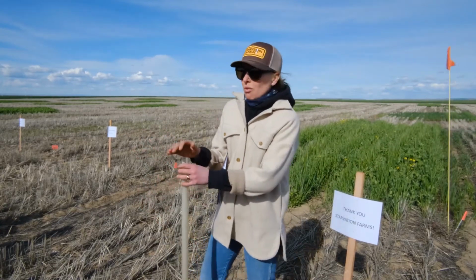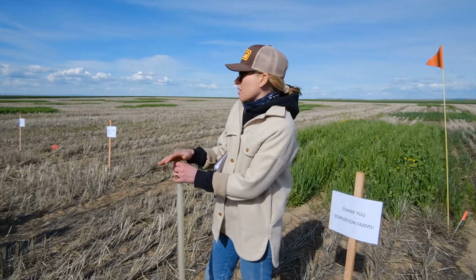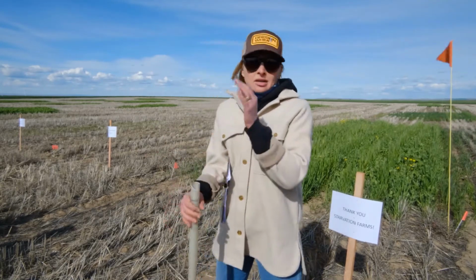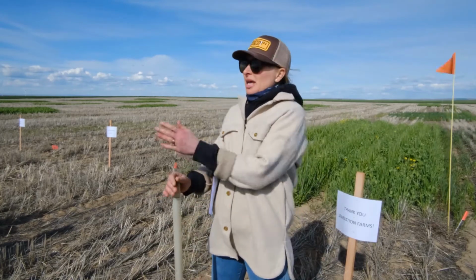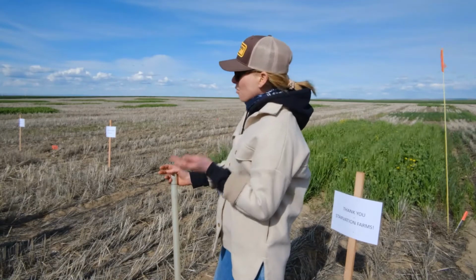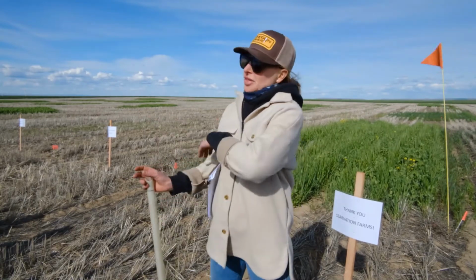One of the most valuable things that we'll generate is understanding the right time to terminate your cover crop to preserve moisture in the soil profile for the cash crop.